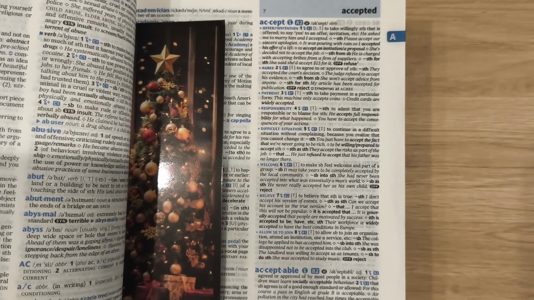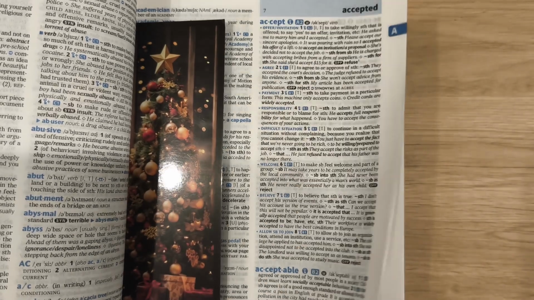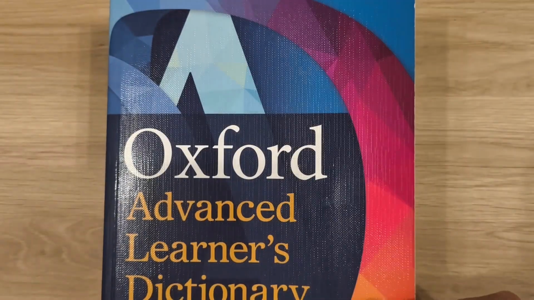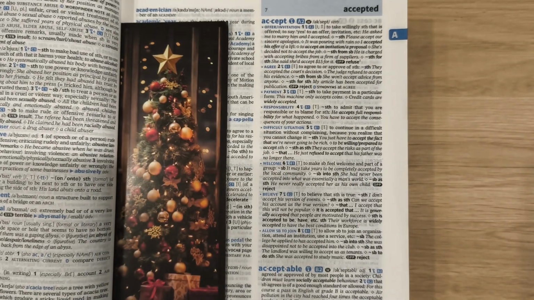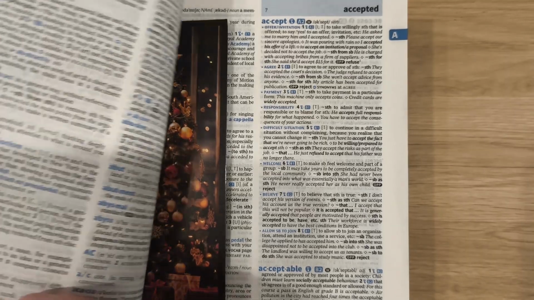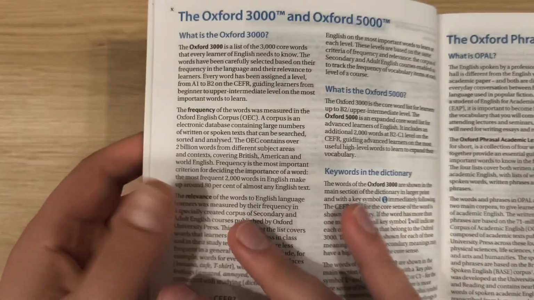I have more to tell you. I said that you don't need to, maybe I even said that you shouldn't learn words in the dictionary word by word. But you know what? You actually can, especially if you are a beginner, because Oxford publishes, and I'm sure not just Oxford, a list of 3,000 most common words in the English language and also a list of 5,000 most common words in the English language. They have something to say about it even here at the beginning of the book.